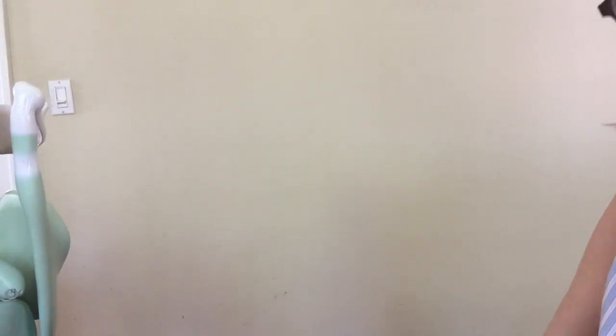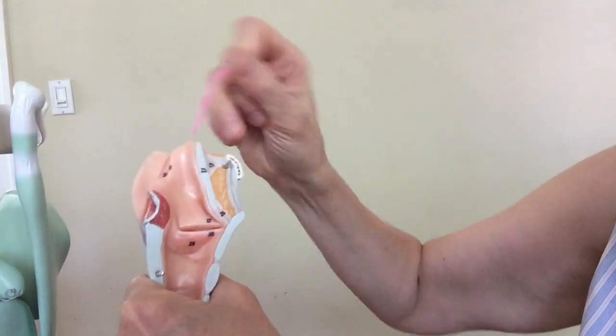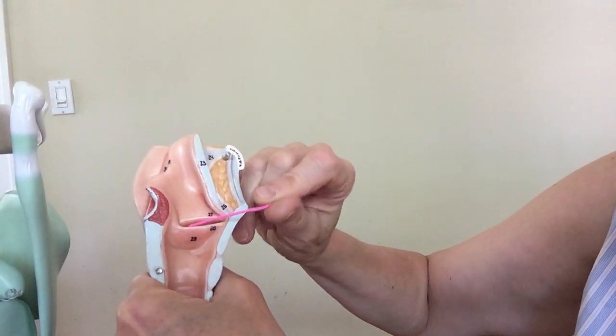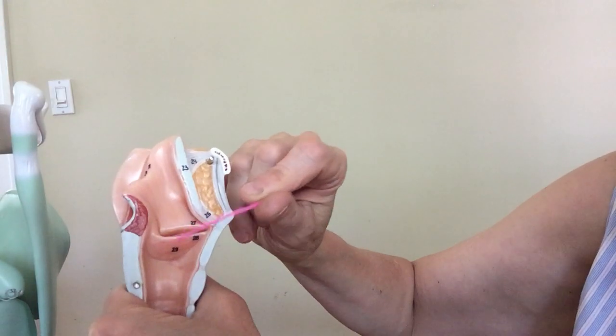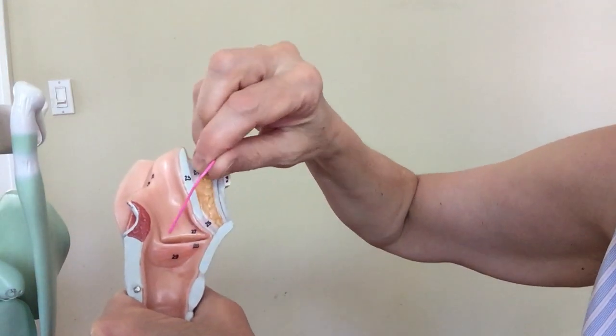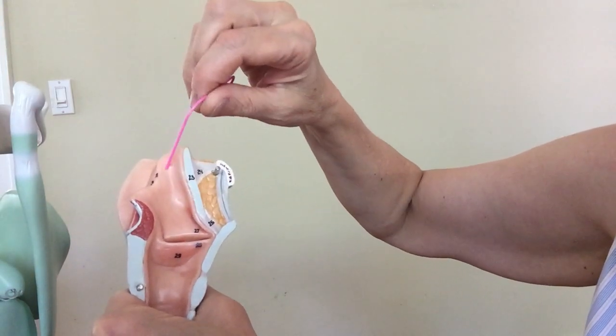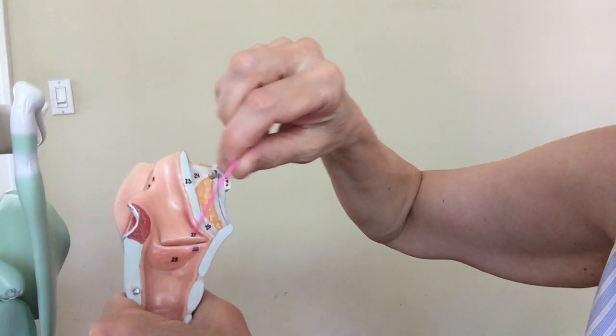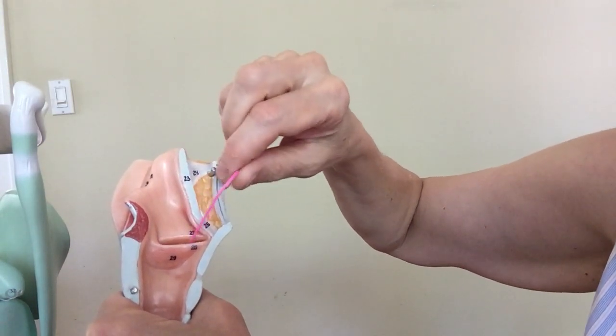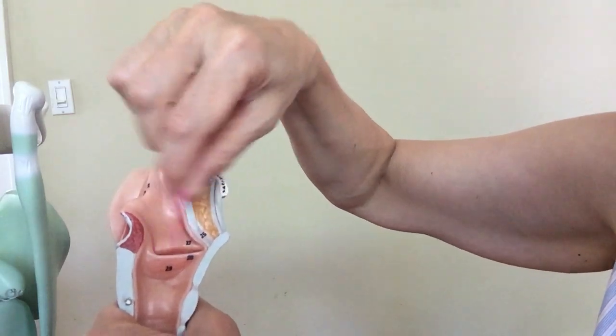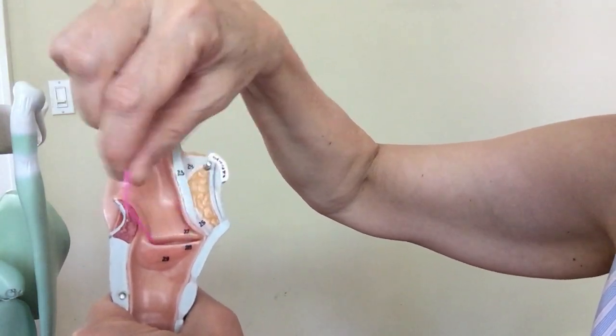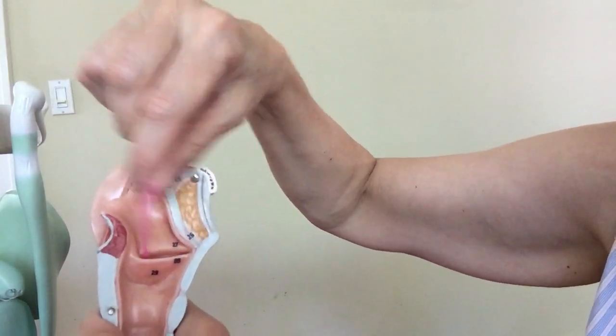And then lastly, we have the ventricle and the vestibule. So the vestibule is going to be the space. We said the whole thing down to the vocal folds was the supraglottal space. But from the false vocal folds to the top is called the vestibule, not including that little space in there, because this little space in here is the ventricle.